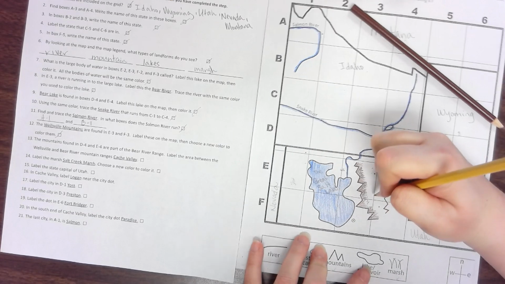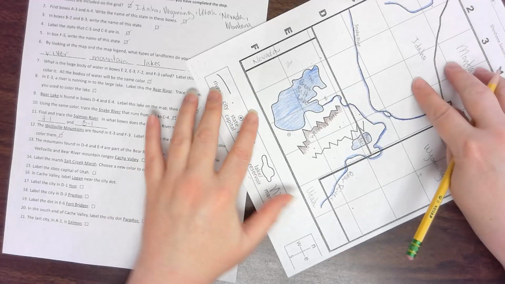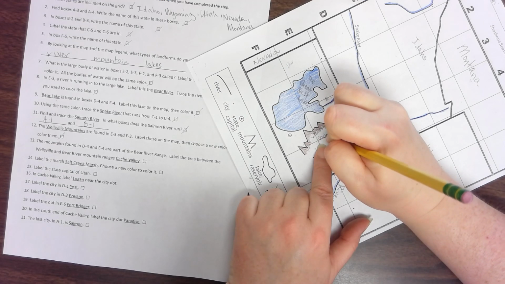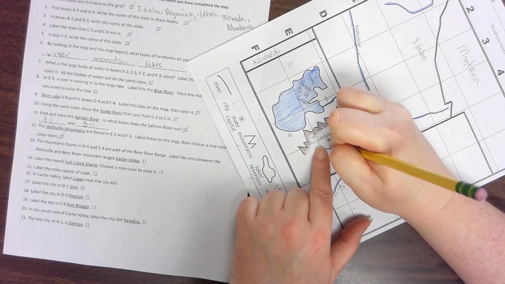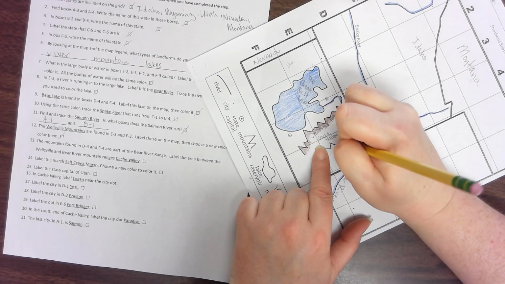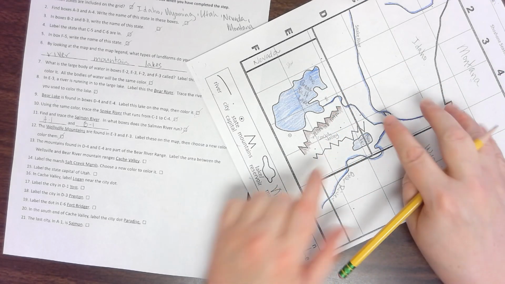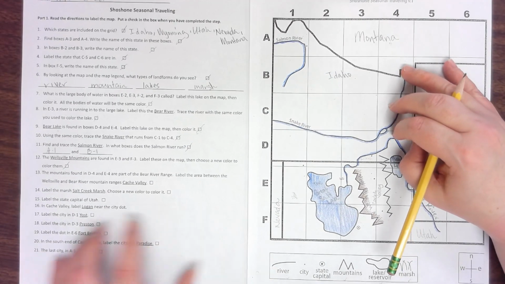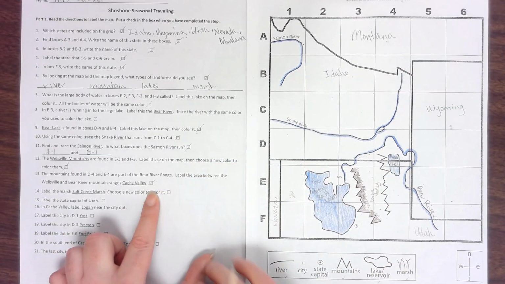And I'm going to, again, turn my paper sideways, and I'm going to write Cache Valley on this line. Cache, and then I'm going to write Valley down below. Cache Valley. Then I'm going to turn my paper back, and we're going to cross that box off.